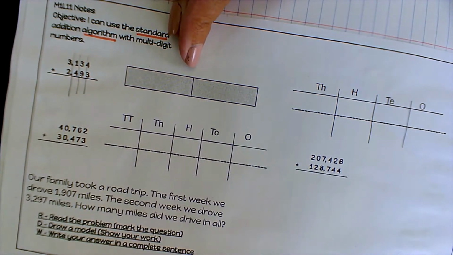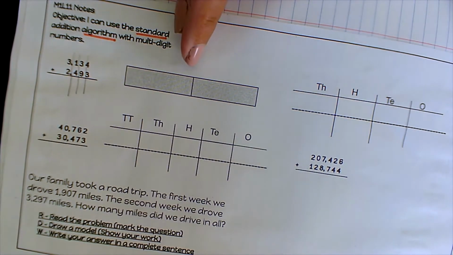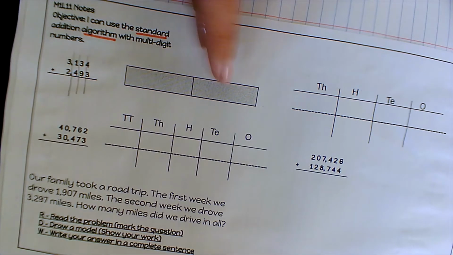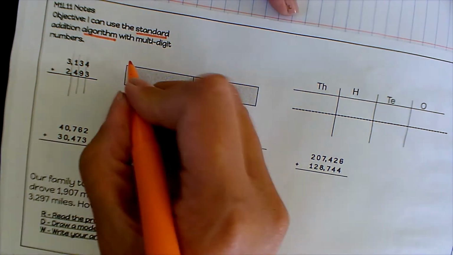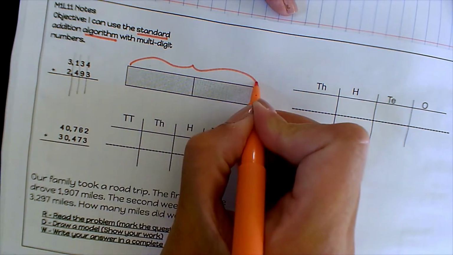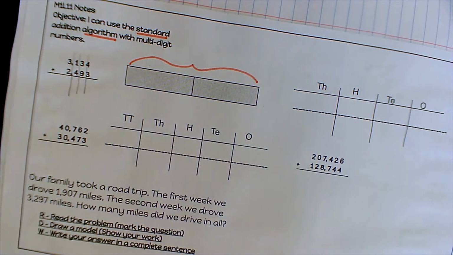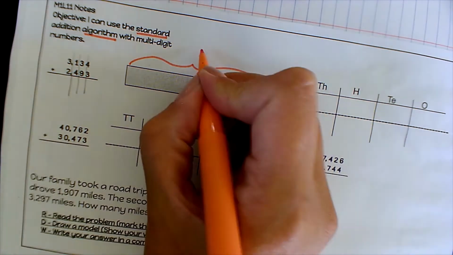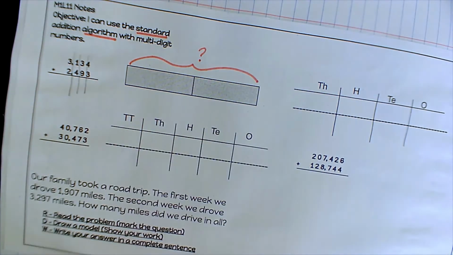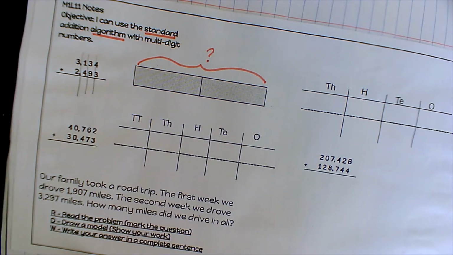You'll see this tape diagram. Fourth graders, this is something that you will become familiar with and that you've seen before, and we know that a part and a part create a whole. So we're going to figure out today what our whole is, because right now we don't know that whole.